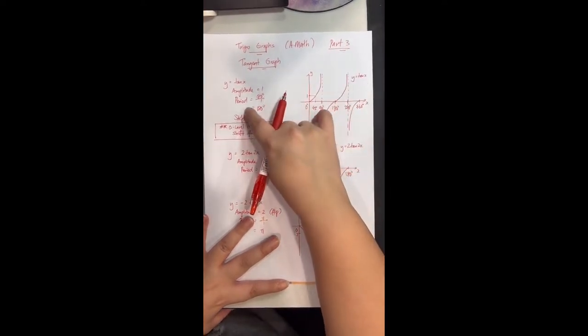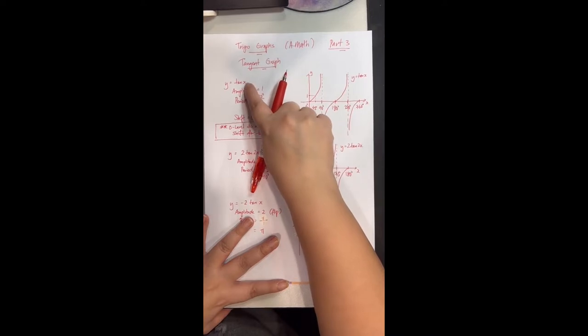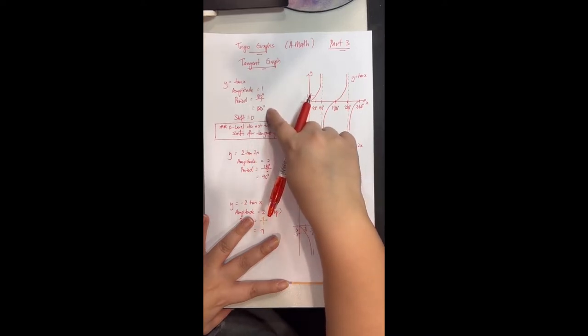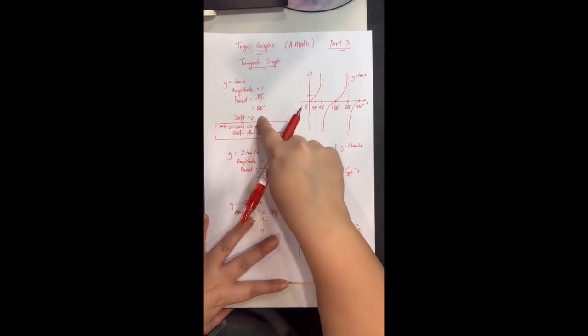For period, the difference is for sine and cosine, it is 360 divided by the number. But for tangent graph, it's 180 degrees divided by the number. So 180 degrees divided by 1 because the coefficient of x is 1. So my one period is 180. In this case, again, there's no plus minus, so the shift is 0.